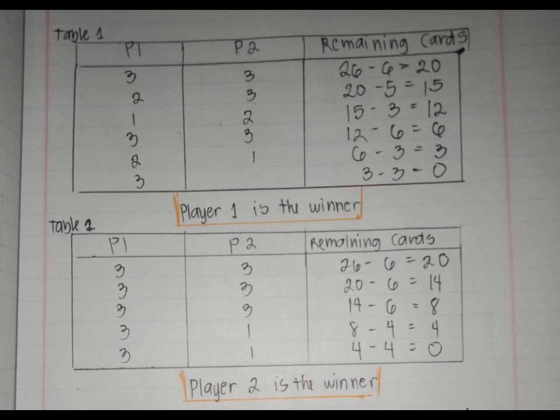Player 1 gets 3 cards and player 2 also gets 3 cards. So the 12 remaining cards minus 6 is equal to 6 cards. Again, player 1 gets 2 cards and player 2 gets 1 card. So 6 remaining cards minus 3 cards is equal to 3.